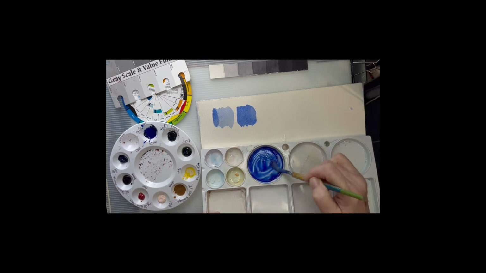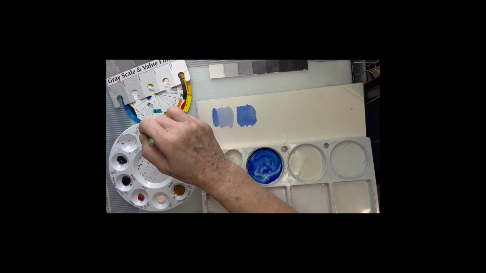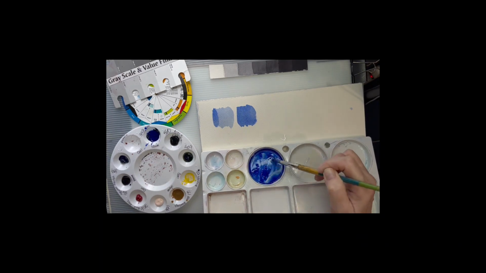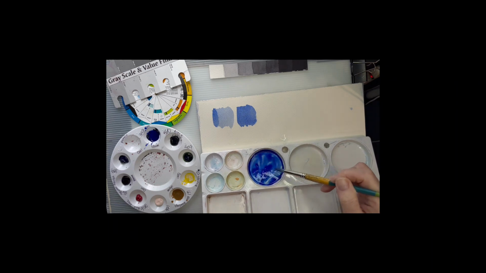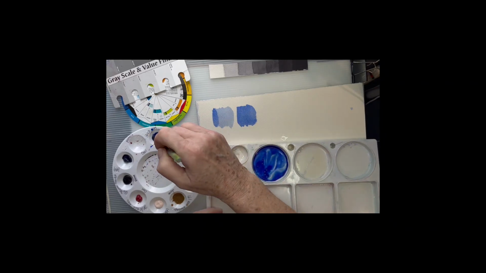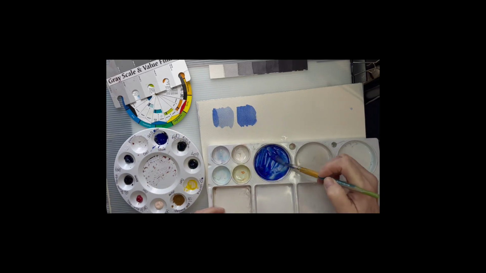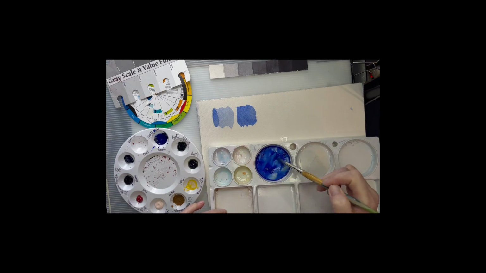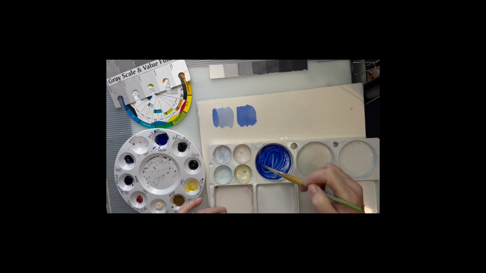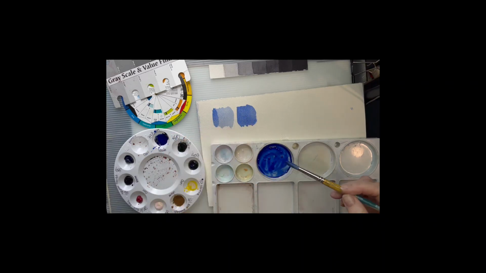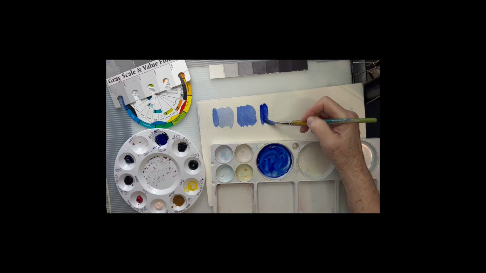And what I'm looking for here is I'm looking for the pigment to start to slow down, to not move as much. See how it's slowing down there and it's not moving as much on the palette? And again, I'm going in, really getting my brush into there. The other thing that it's starting to do is we're starting to see some of these bubbles. And that tells me that it's a thicker, creamier consistency. So if this was tea and this was milk, then this is going to be my cream.